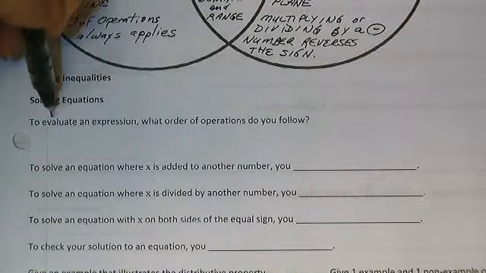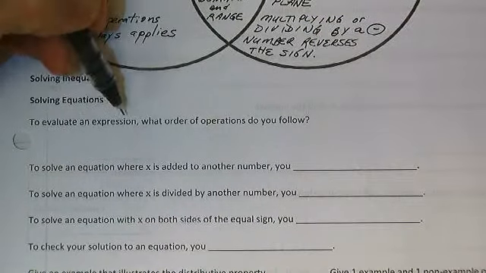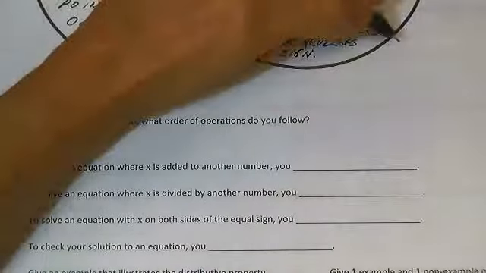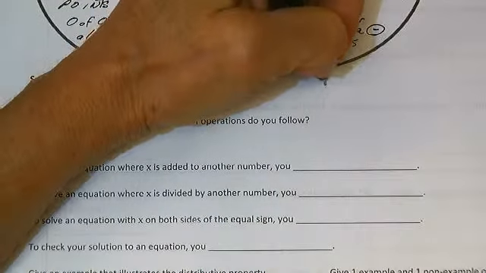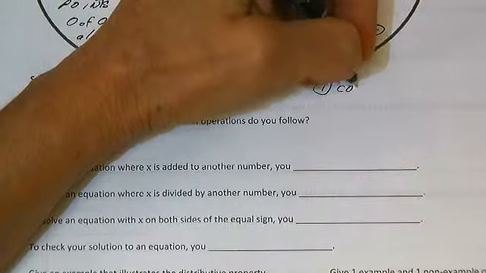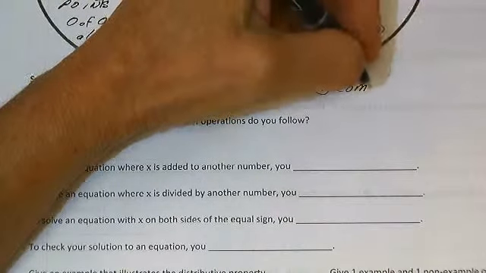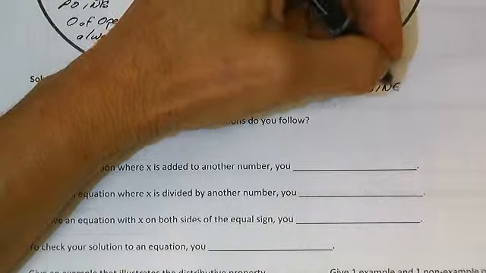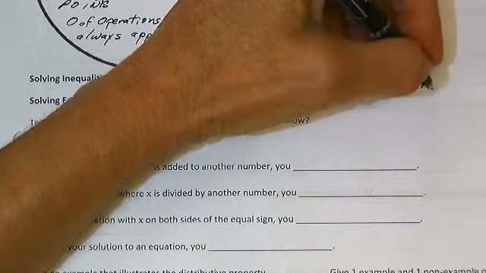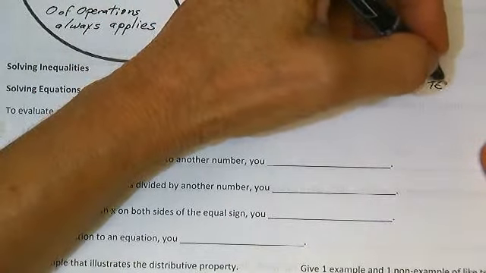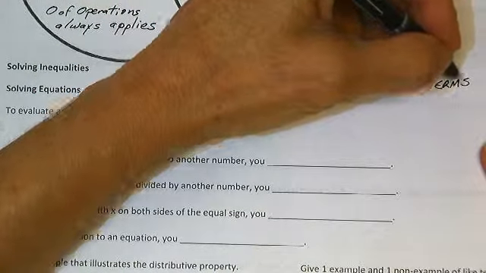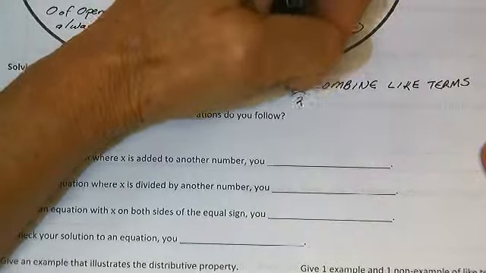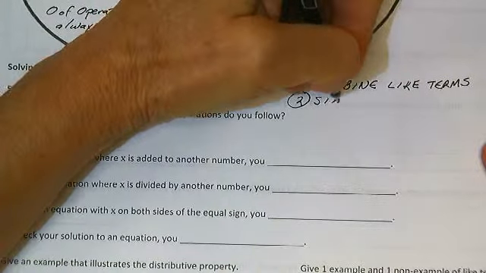I think what they really are asking us is, how do we evaluate an expression? Well, first, combine like terms. Remember, we cannot combine terms that are not alike. Second, we can simplify the expression sometimes.